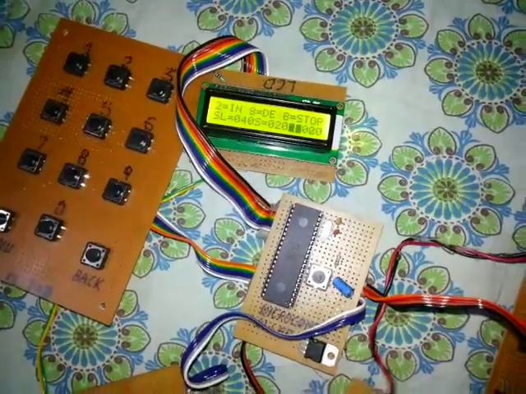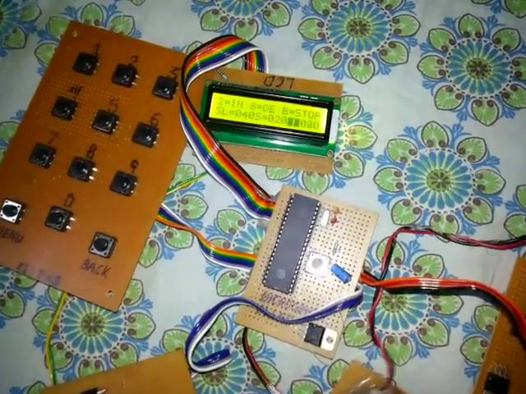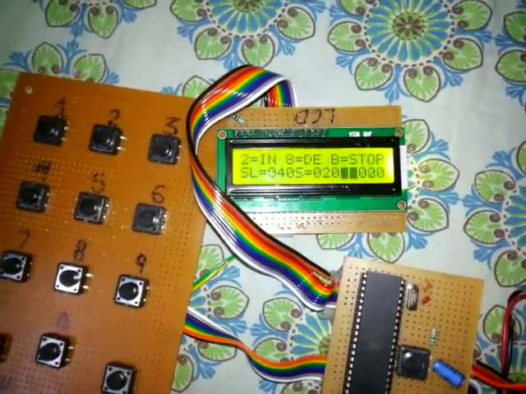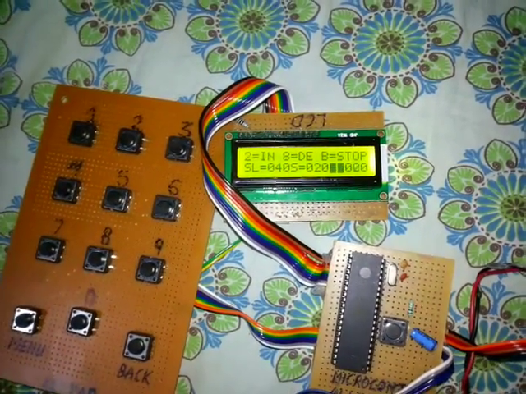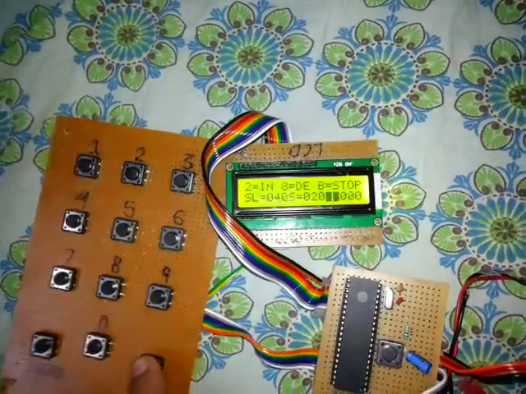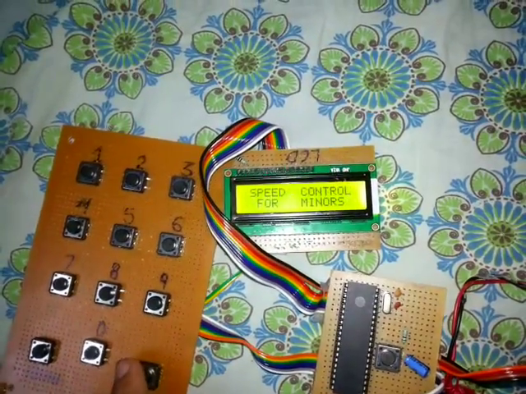Okay, and here you can see 2 is used to increment, 8 for decrement, and back for stop. So we can stop it by pressing back and it will stop.